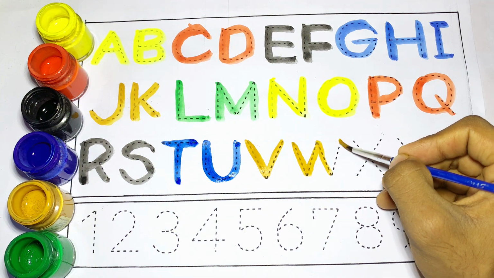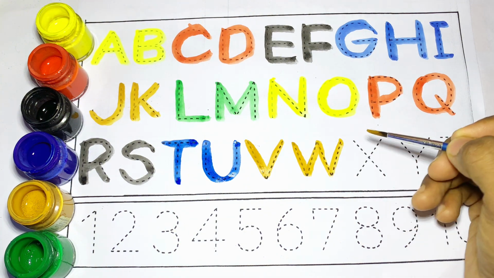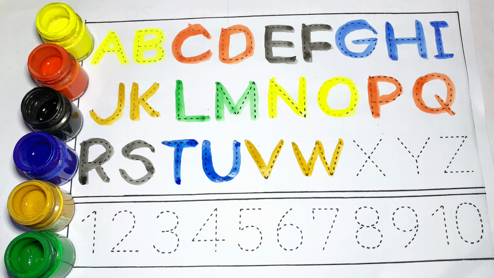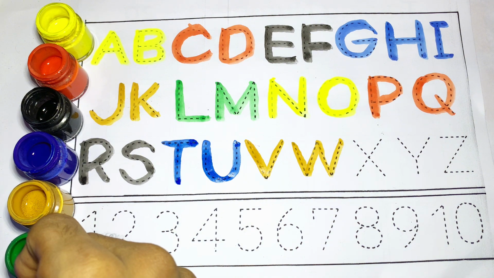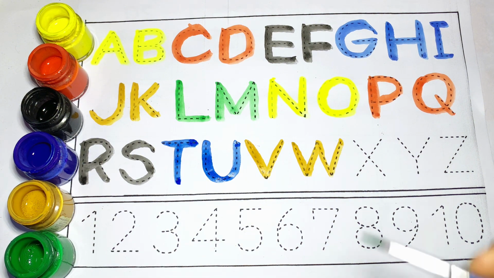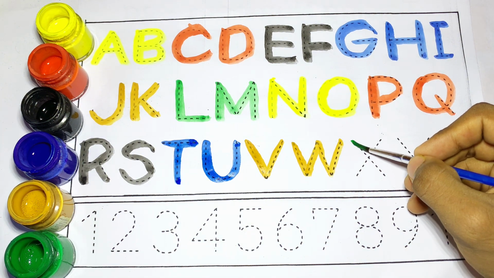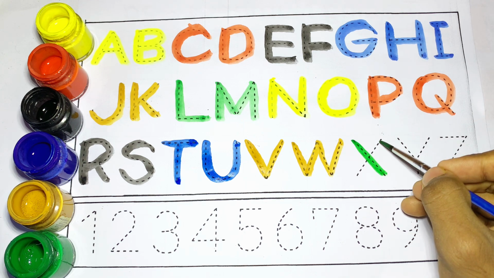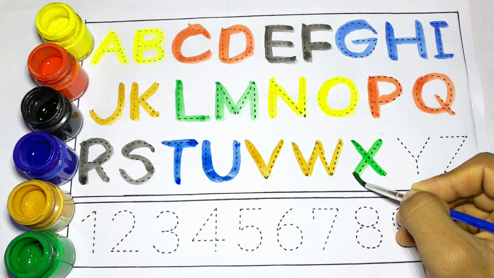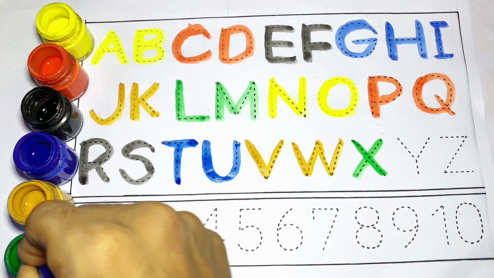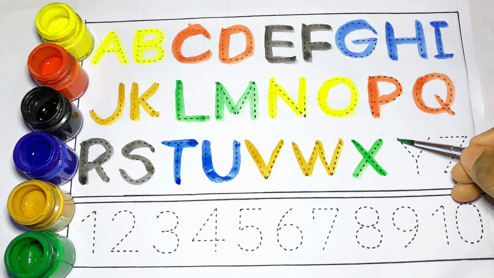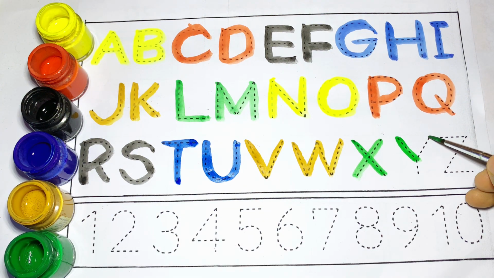The alphabets of W. Kids now draw X. X for X-ray. The alphabets of X. And use green color. Kids again use green color and draw Y. Y for yak. The alphabets of Y.